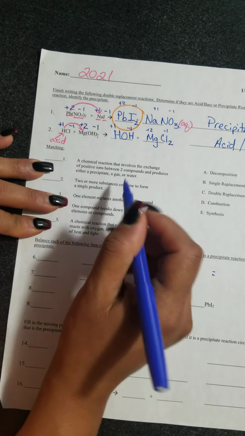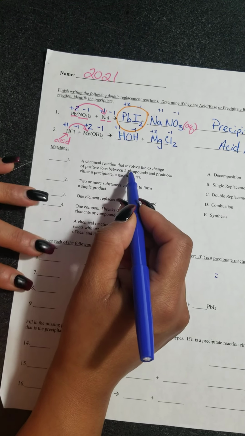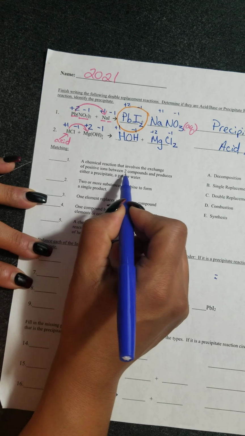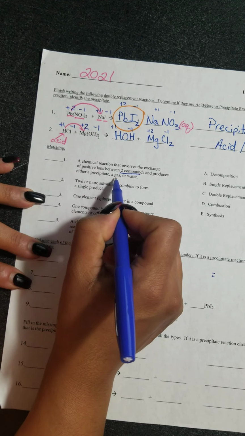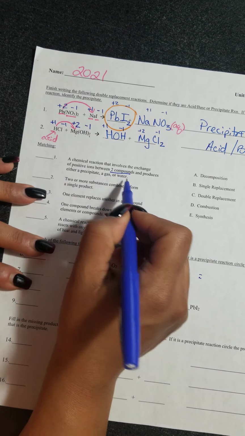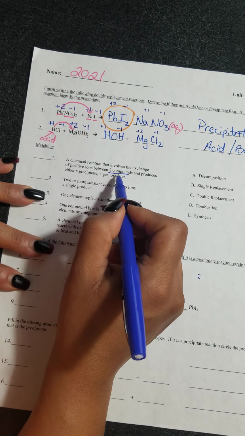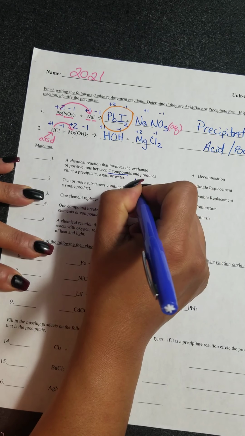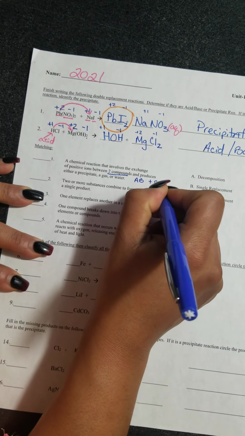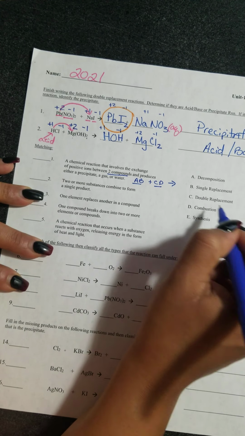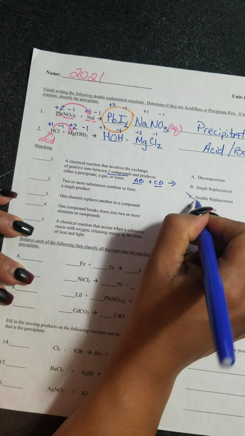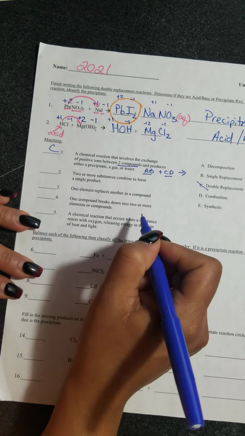So first one, a chemical reaction that involves the exchange of positive ions between 2 compounds and produces either a precipitant, a gas, or water. Okay. The key word here is 2 compounds. For an example, AB plus CD. 2 compounds are going to yield, and what is this going to be? A double replacement. C. Let's keep going.